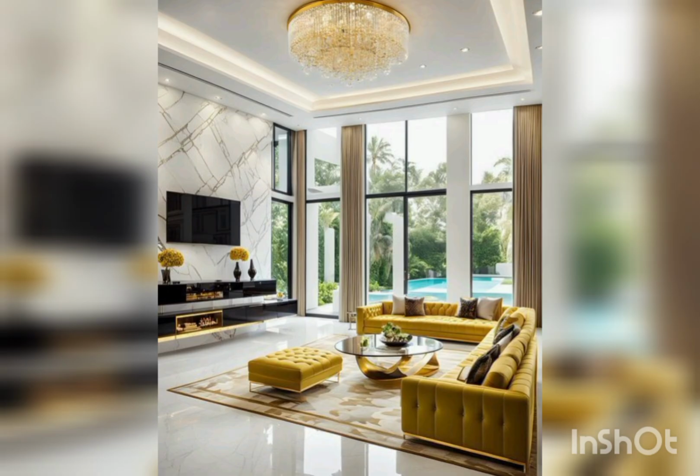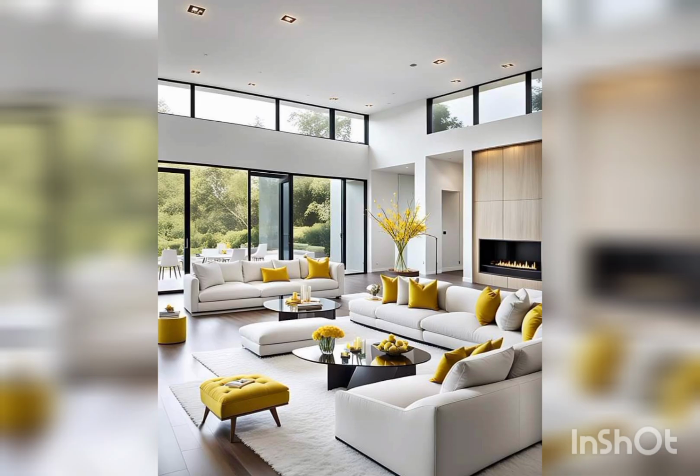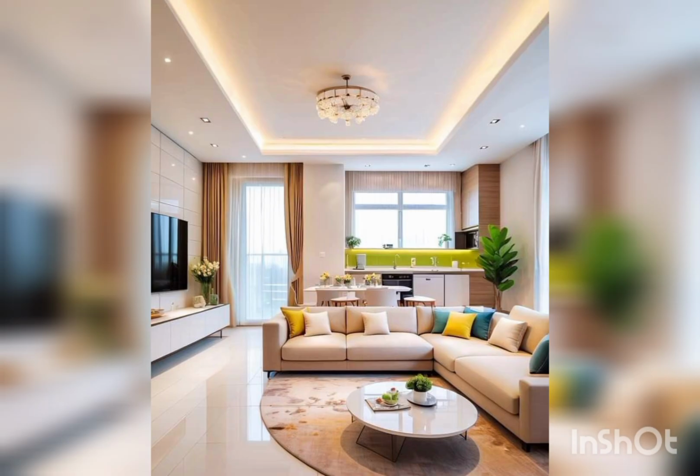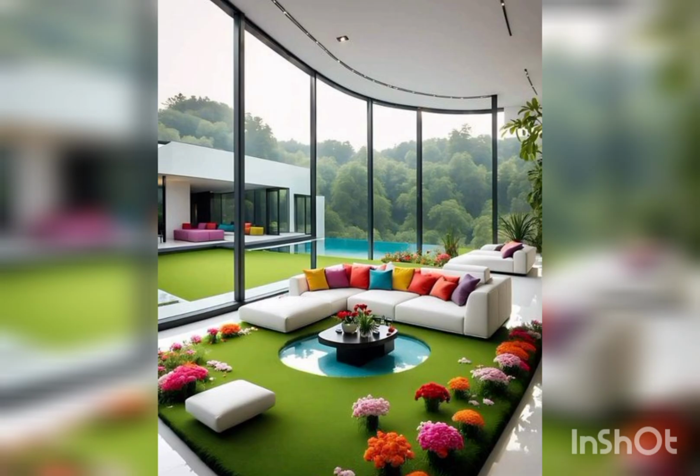Select seating that suits the room's size and the number of people who will use it. Sofas can range from sectional pieces to more compact ones depending on available space. Chairs and ottomans can be added for extra seating and comfort. A coffee table or side tables serve both functional and decorative purposes. They provide a place for drinks, remote controls, and books, as well as contribute to the overall design.